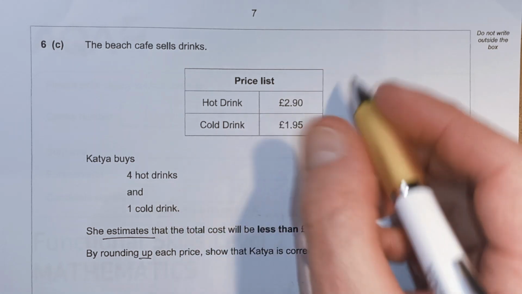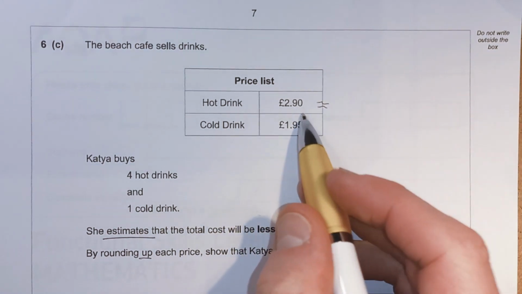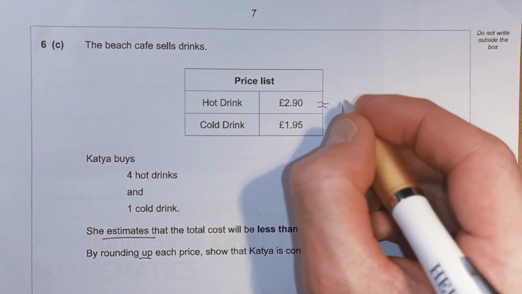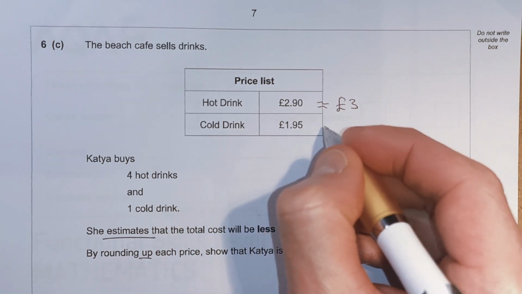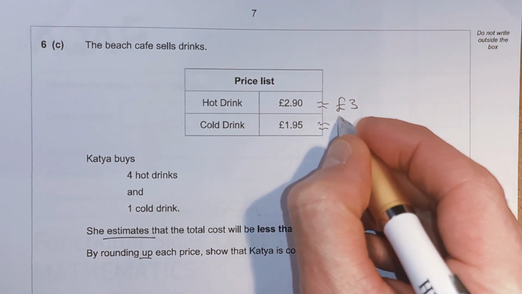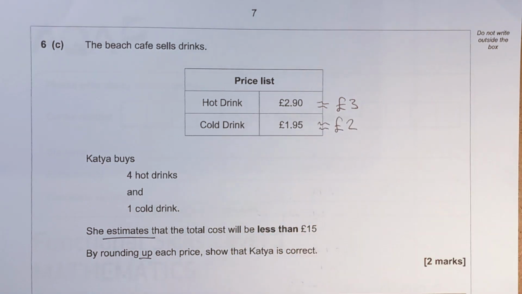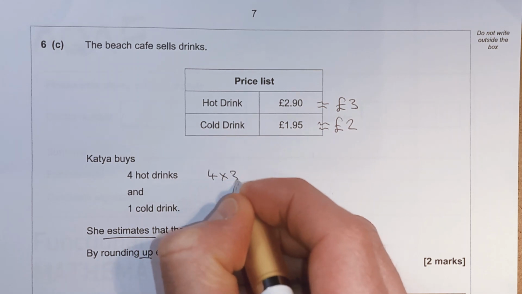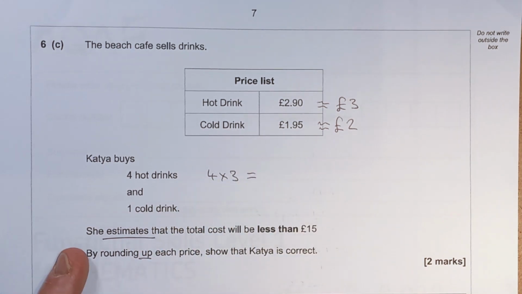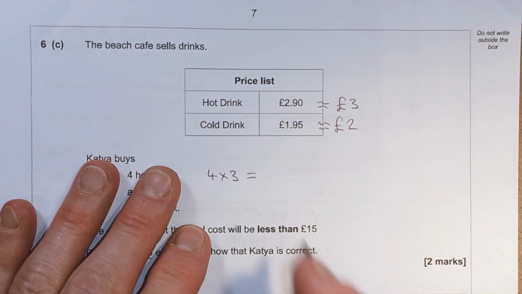Okay, so hot drink, if we round up, we can say £2.90 is approximately equal to £3. And £1.95 is approximately equal to £2. So we want 4 hot drinks at £3. So 4 times 3, 3, 6, 9, 12.